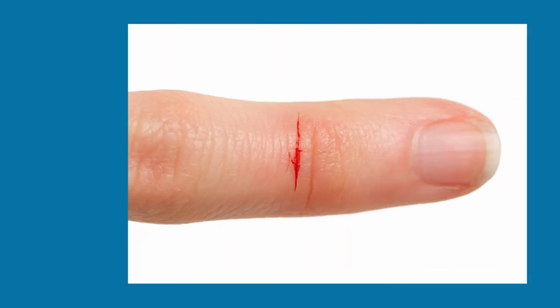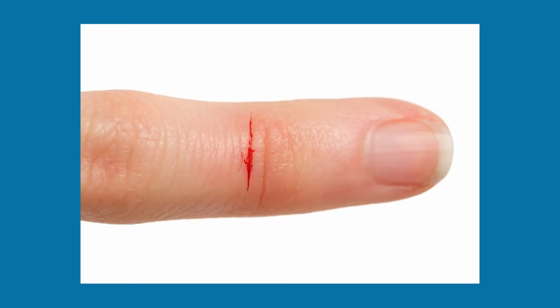So think about when you get a paper cut. When you get a paper cut, your finger gets a little bit red, it's sore, and that's the inflammatory process. Now, if you think about how that relates to your mouth, think of your mouth having thousands and thousands of paper cuts all over it, because that's what's happening when you have inflammation in your gums, because it surrounds your entire tooth. So if you have gum disease all over your mouth, every single part of that area in your mouth is inflamed.